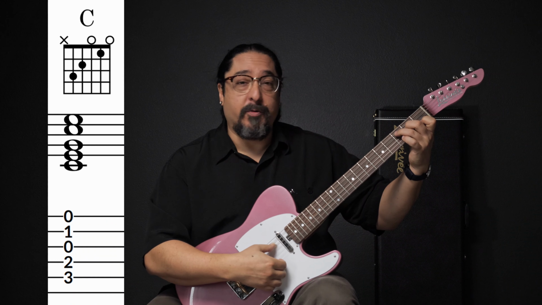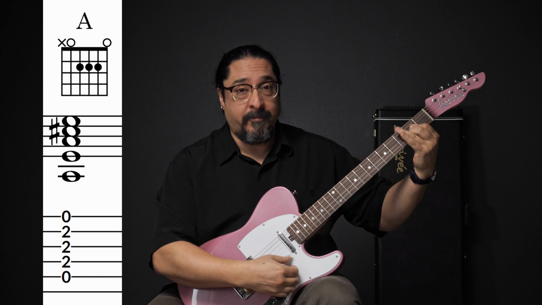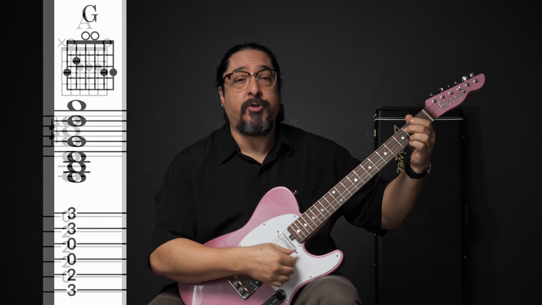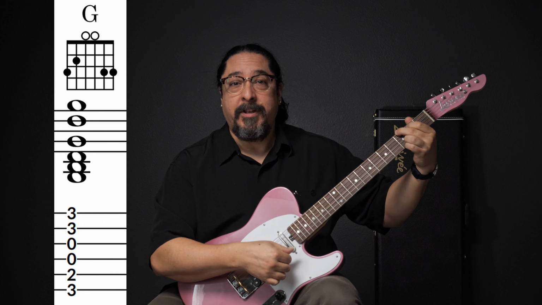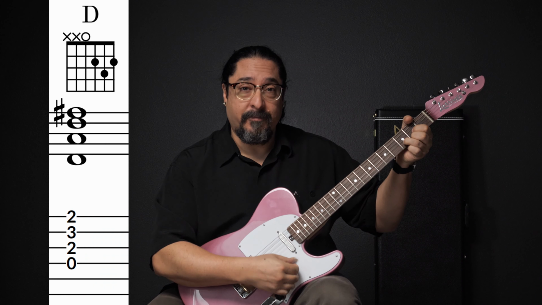Okay, we're going to start with the 5 basic chord shapes, and you probably already know these, but we're going to start with C major, and then A major, G major, E major, and then D major.